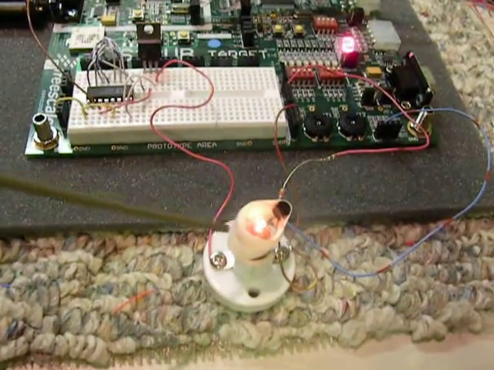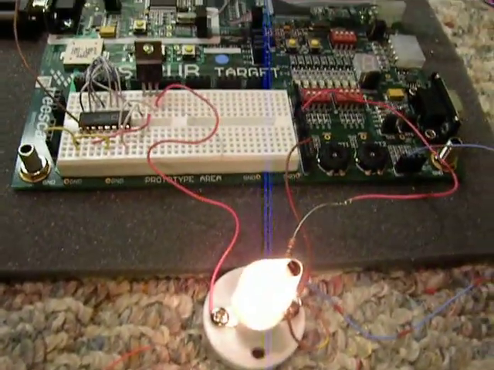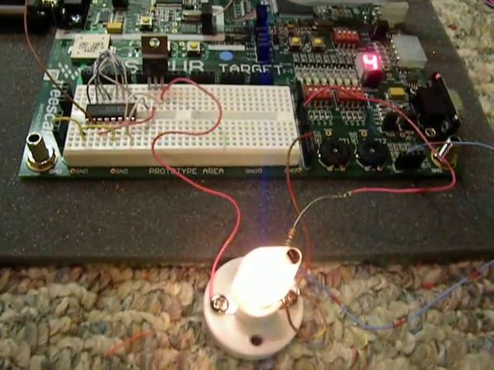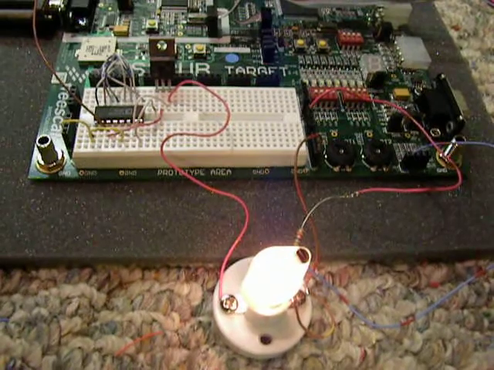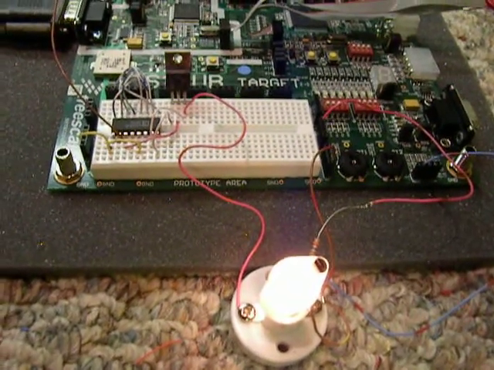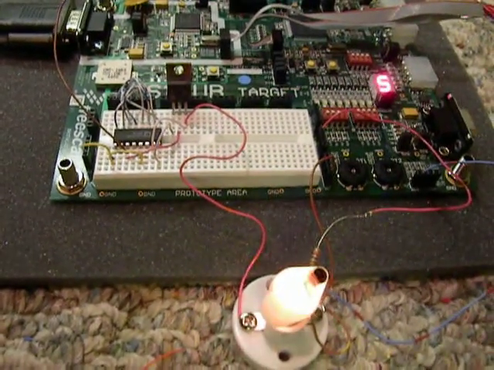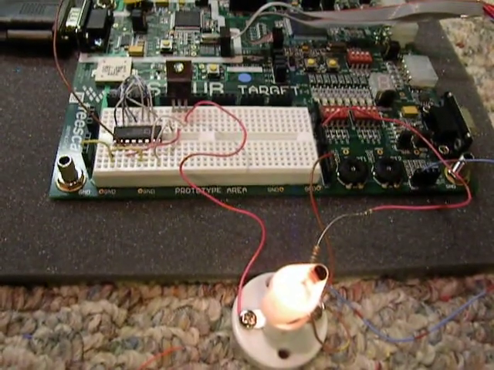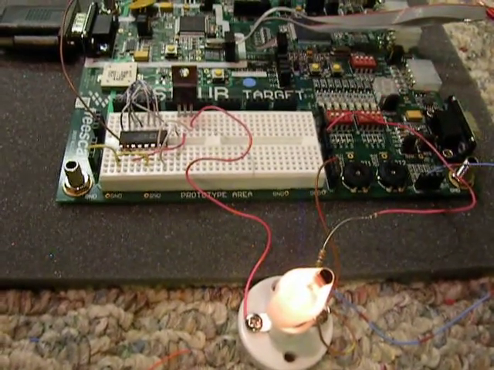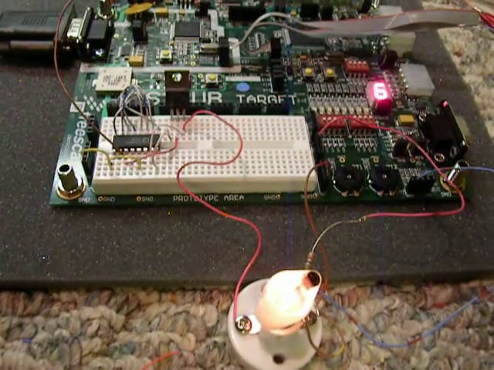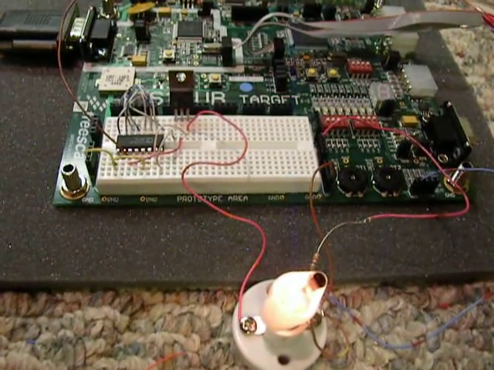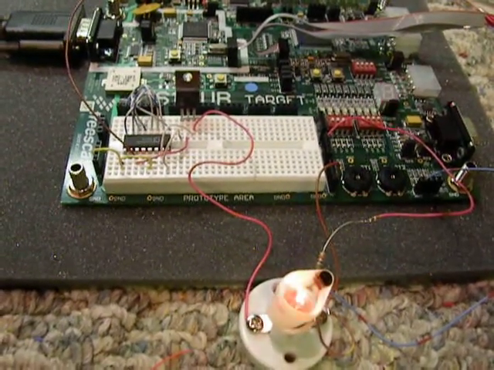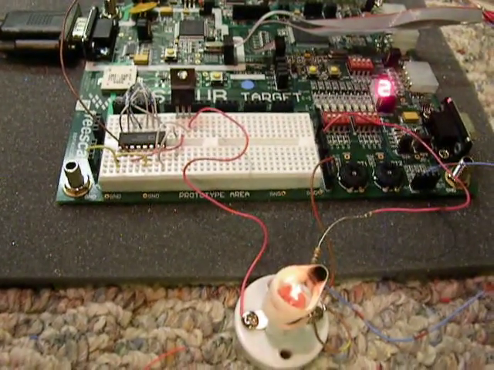So let's be mean again. Really get that cold. We're down to 24, and you can see it's at full brightness because the control system wants to get back to the set point. So we're at 25, and you can see the brightness is going up and down as the light bulb warms up again. And soon we'll be back to our set point of 27, and the intensity of the light bulb should go down markedly. And it does.